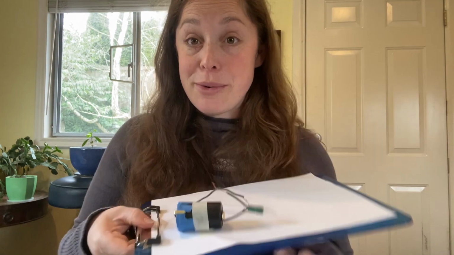You can use all sorts of supplies. You can use other types of conductors like paper clips, pieces of foil, little metal rings, metal parts of clips. You can find other types of conductors.